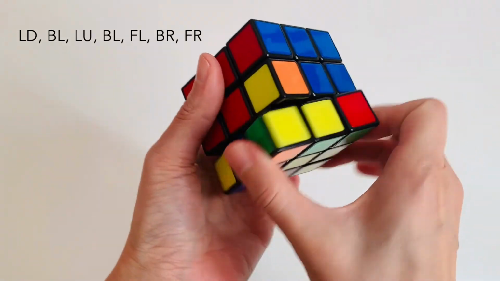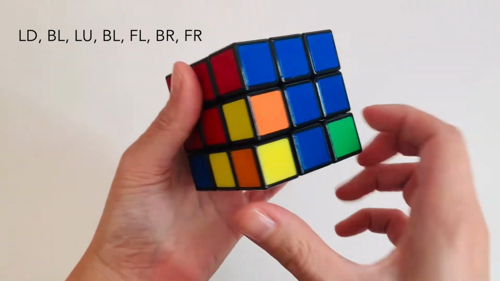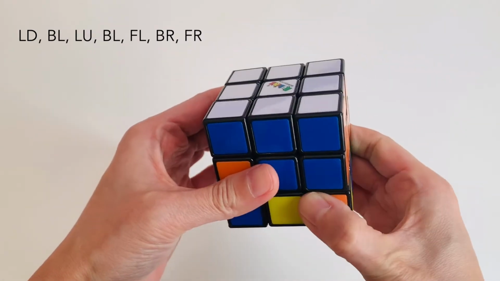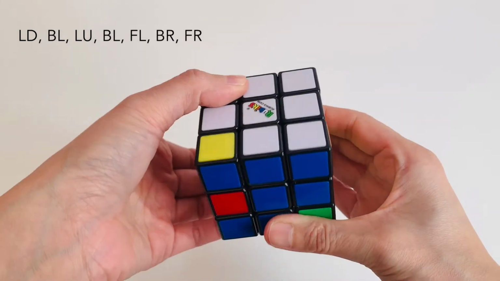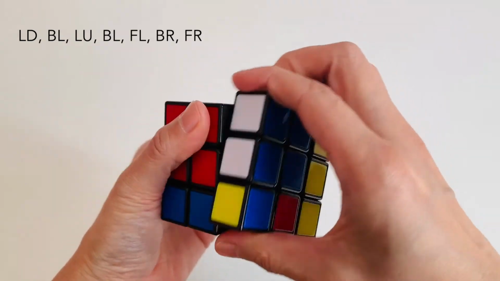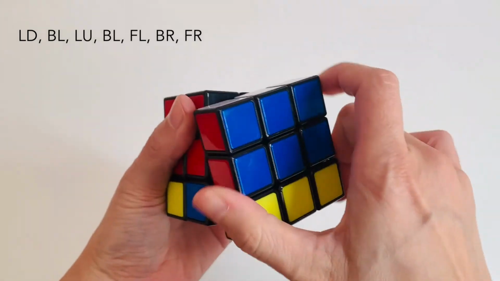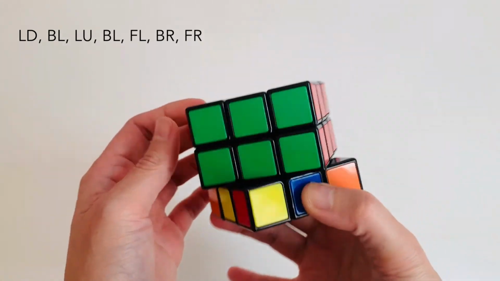Now move the blue and red piece to the right side and repeat the same pattern. Left down, bottom left up, bottom left, bottom right, front right. You did it. Middle layer is complete.